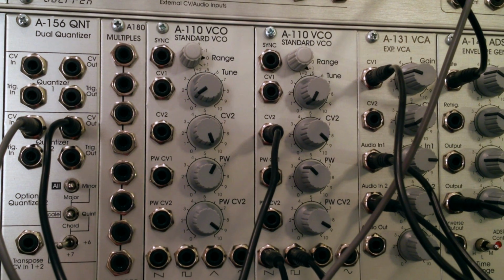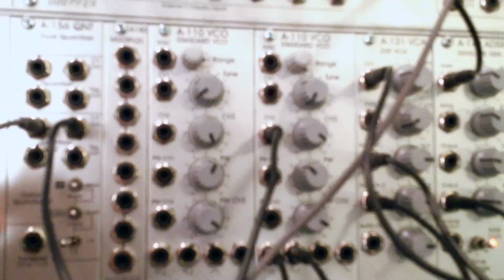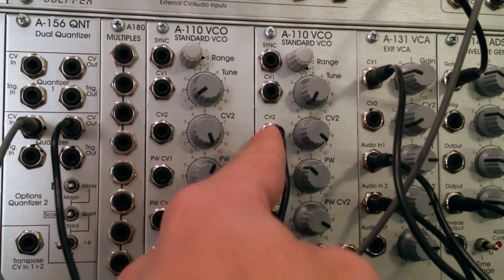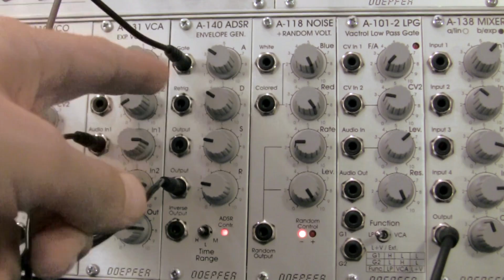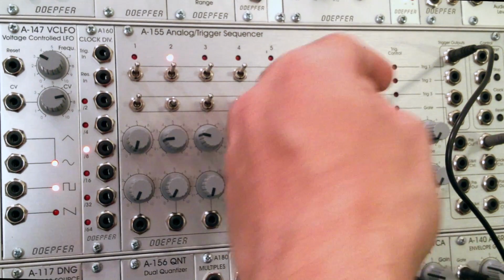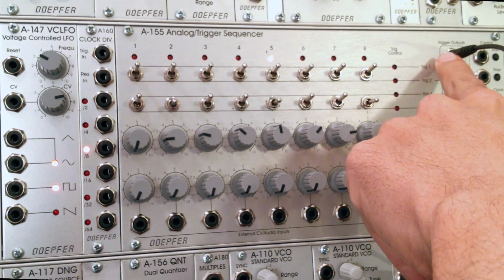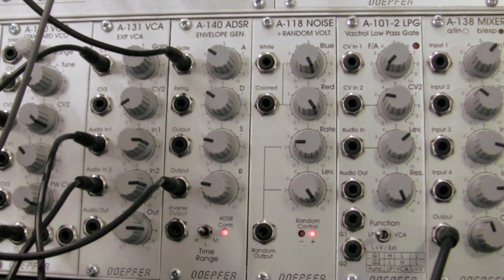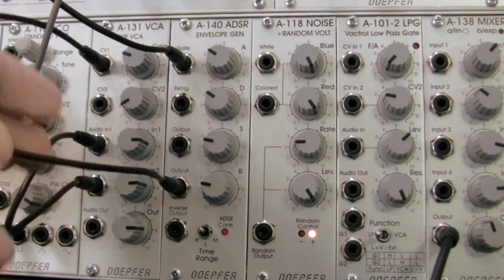This is our oscillator that's being triggered. This gray cable that's passing through here is going over to the quantizer. And then from the quantizer, that signal is going out to our VCO. And then that VCO is going into our VCA, which is being triggered by this envelope here. And if we go up to the A155, we have some trigger outputs right here that are going down to trigger the gate of the A140, if you take a look right there. And then that envelope is shaping our VCA.